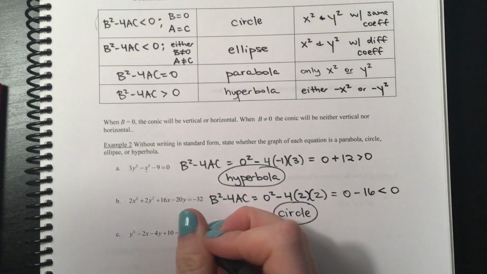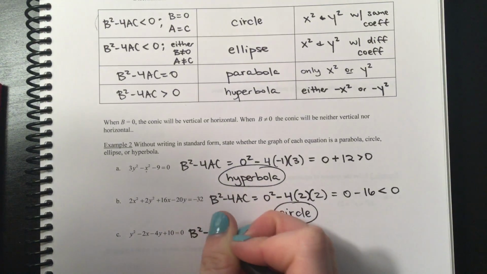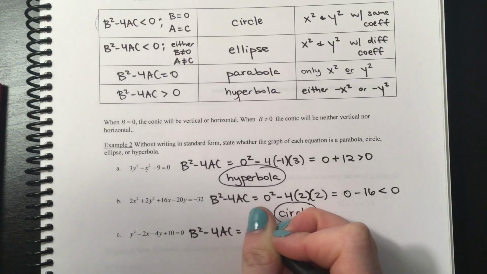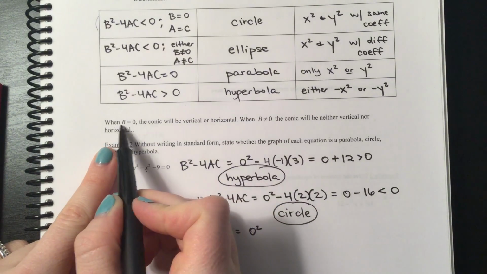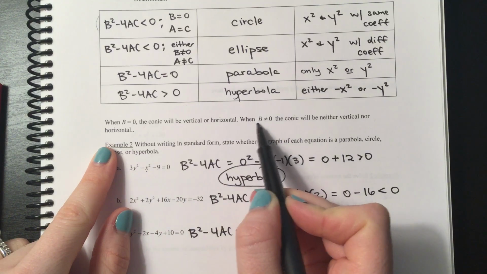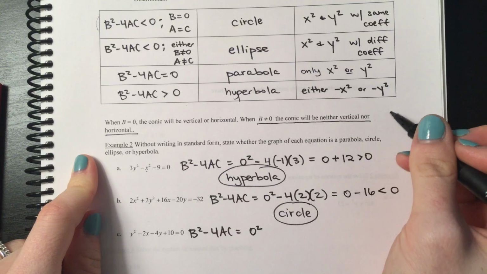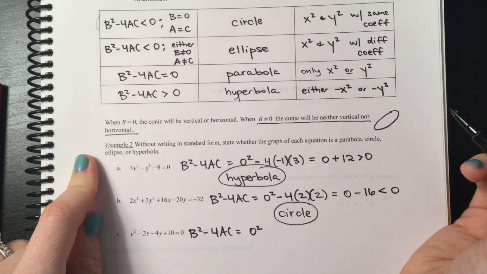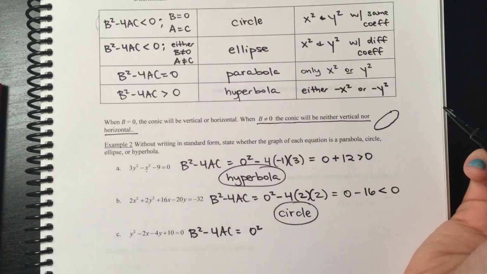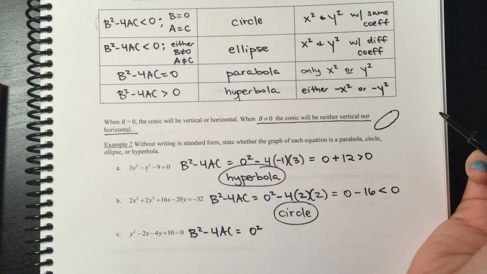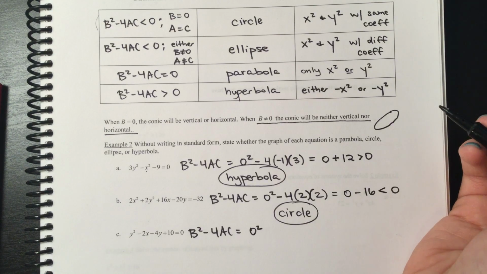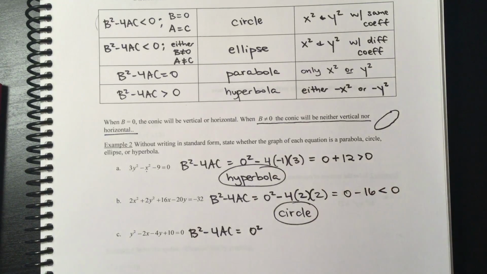And our last one here, b squared minus 4ac. b squared is again 0. Quick note right here: the conic is either vertical or horizontal when b is 0. When b is not 0, the conic will be neither vertical nor horizontal. So you could have a sideways-looking ellipse or a diagonal parabola. We don't have any of these in this section. Most of the ones that you're going to be looking at don't have a b term.